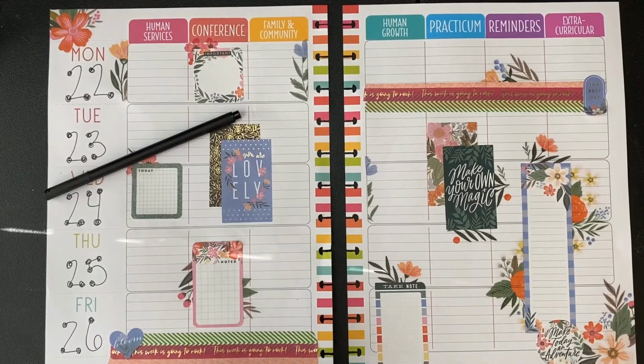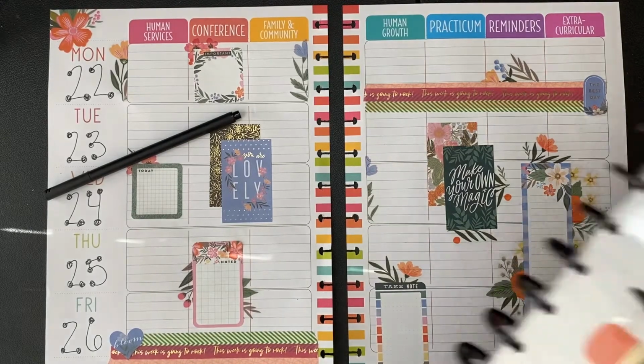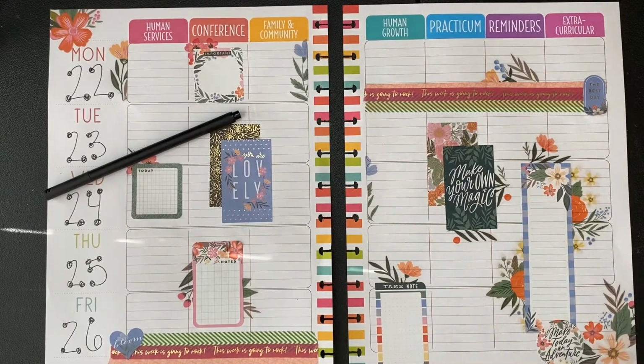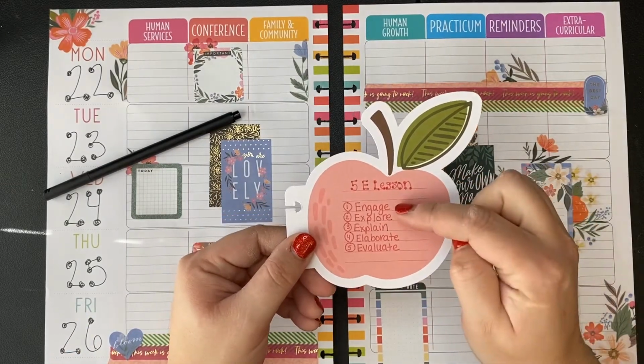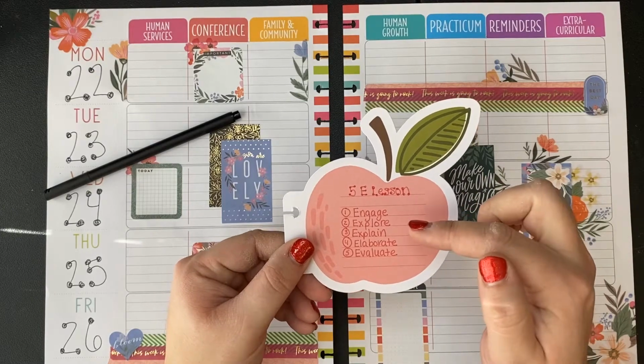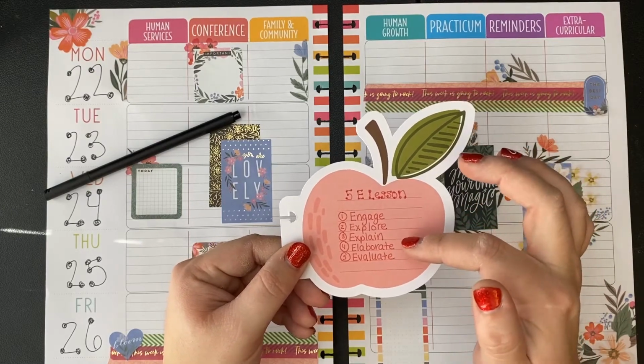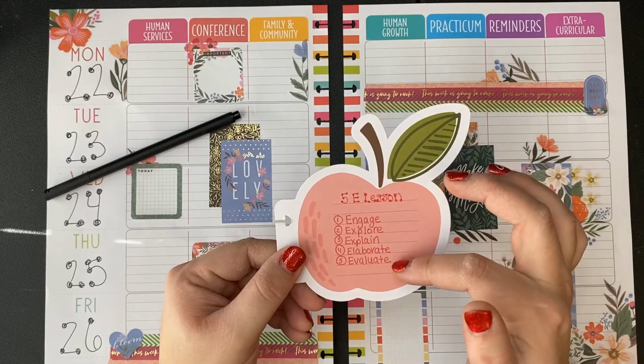So I like to use something called the 5E lesson plan format, and I'll show you kind of what I'm talking about. I will do a video eventually explaining it a little bit more in detail, but this is kind of what it goes over. It goes in this order: engage, explore, explain, elaborate, and evaluate.